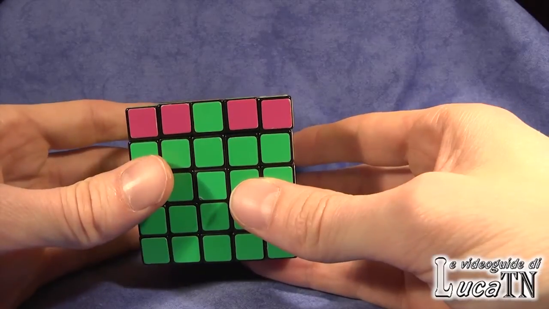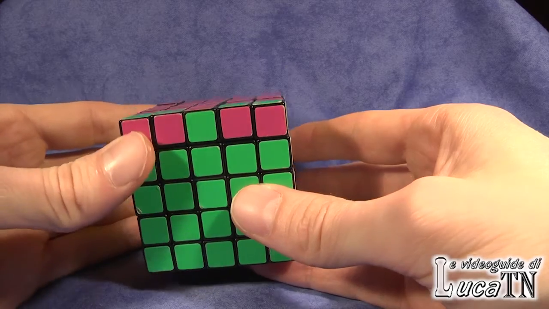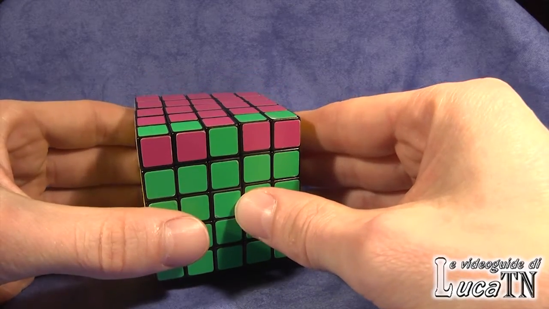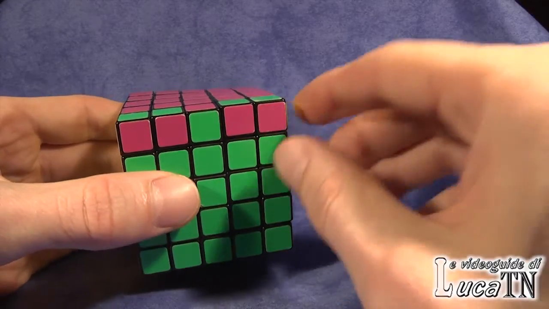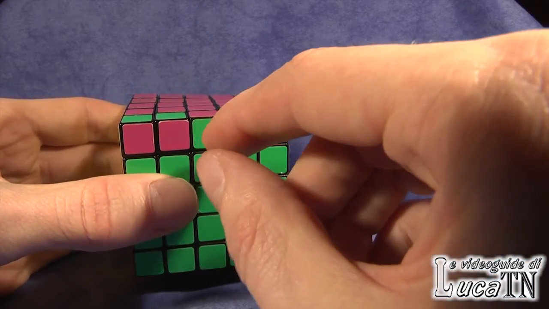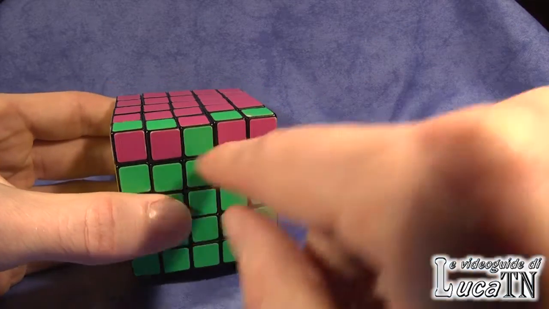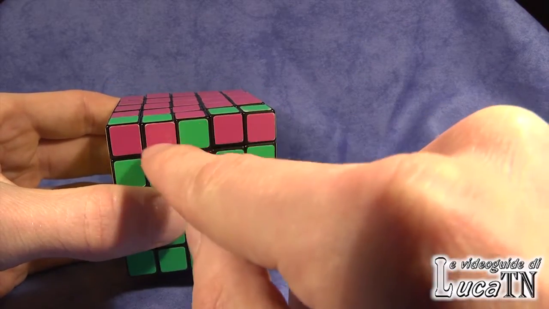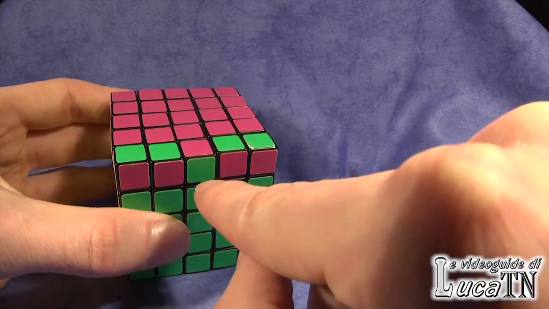Now I'm gonna show you the parity cases for the 5x5x5 Rubik's Cube. The cases are two, and this is the first one I want to show you. All the other cases are related to the two cases I'm gonna show you. This is the first one and occurs when there is an edge with two external parts lined up.